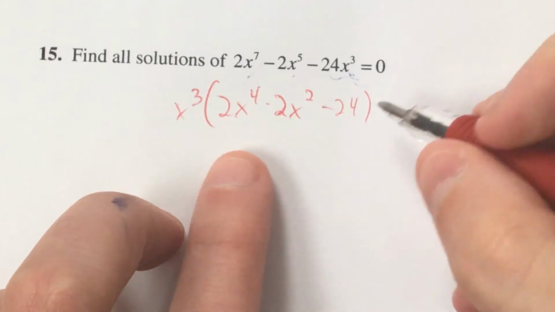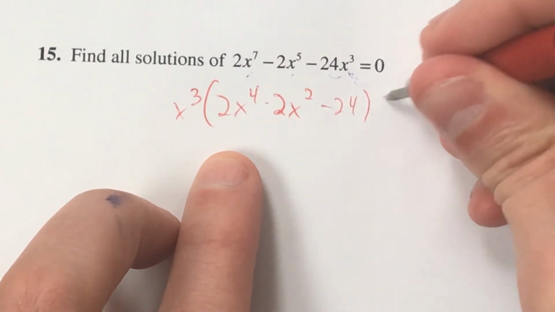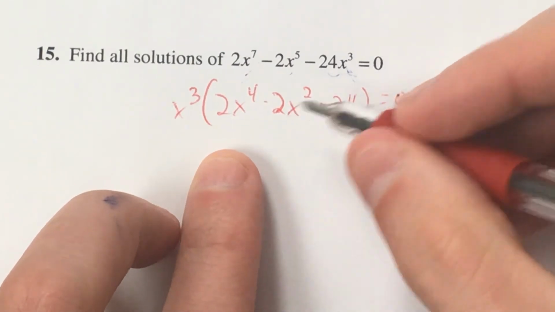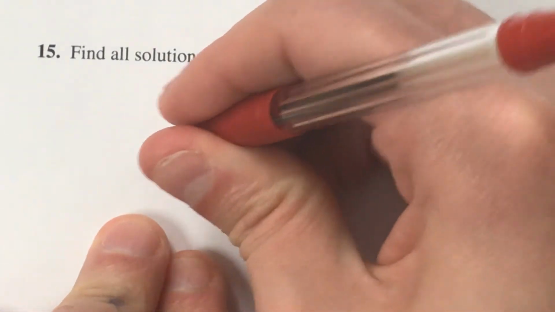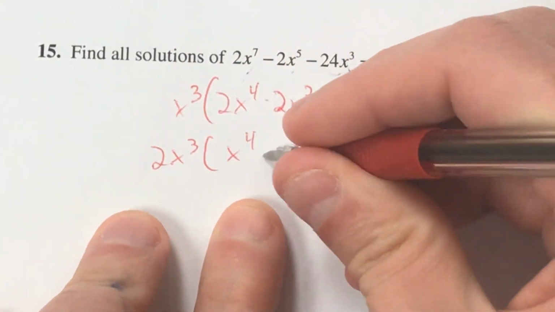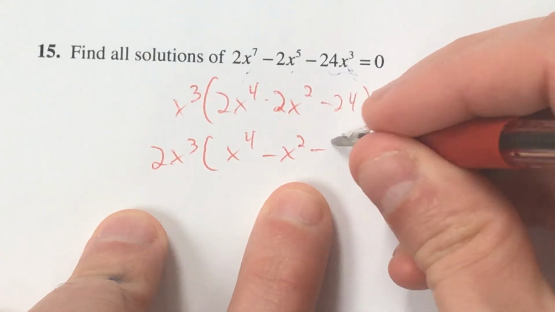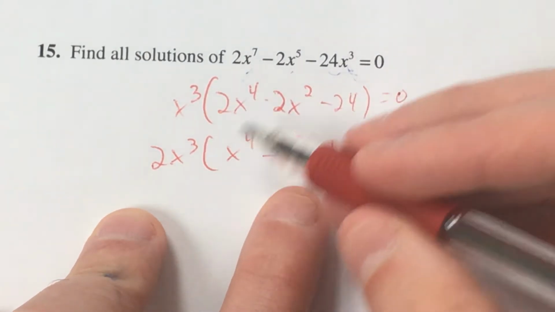And I am just now realizing that these were also all divisible by 2. So I didn't pull out the greatest common factor by accident. I should have pulled out a 2x to the 3rd, in which case that would be an x to the 4th. This would be a minus x squared. And this would be a 12. So you divide them all by 2.